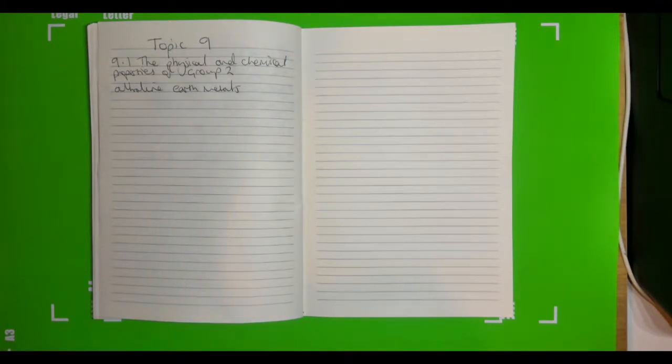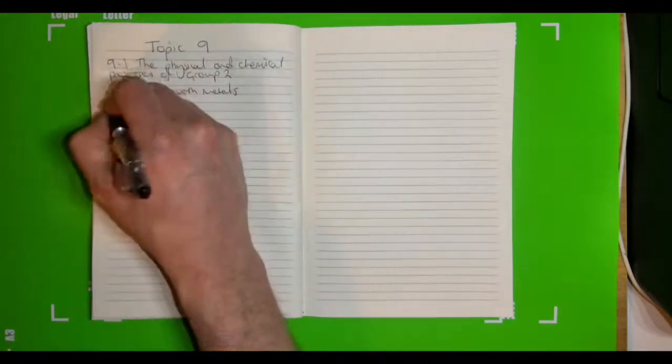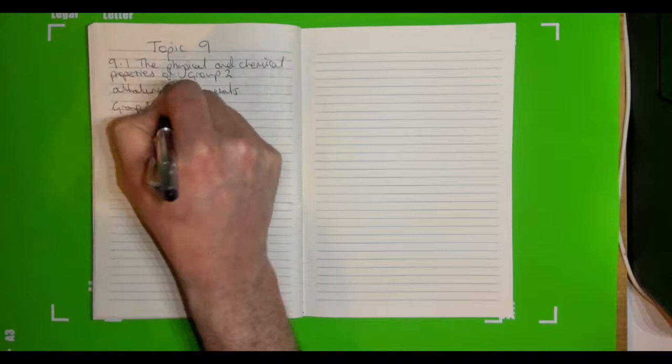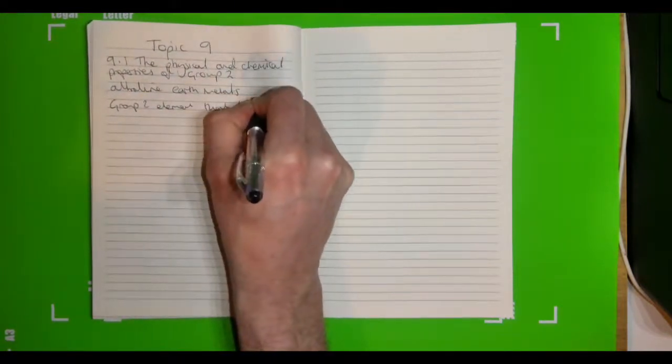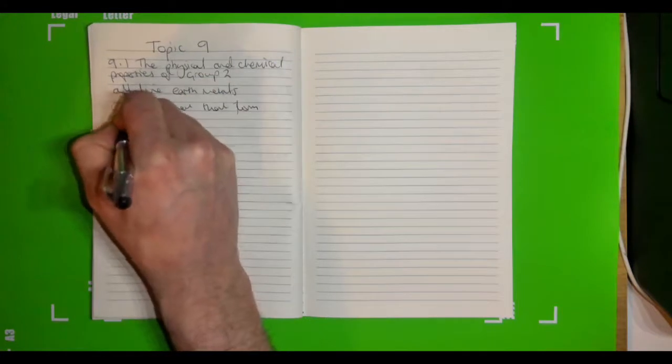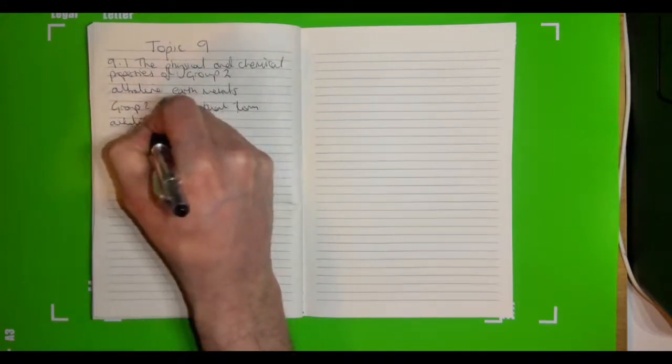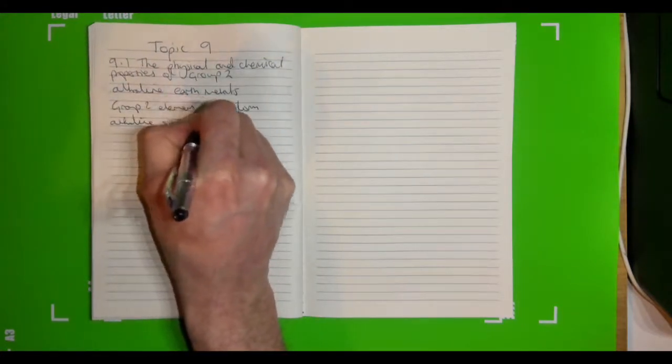We'll call group 1 the alkali metals because they form hydroxides which are alkaline. These also form hydroxides which are alkaline, and we're finding them in the earth, so we'll call them the alkaline earth metals. So this is group 2 elements that form alkaline solution compounds.